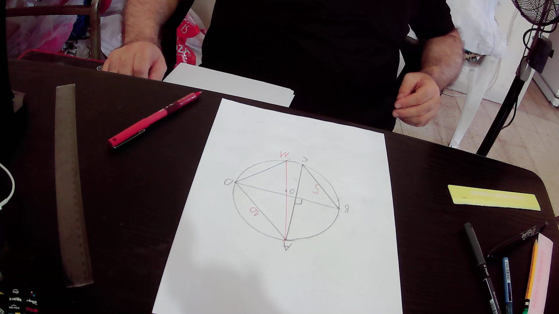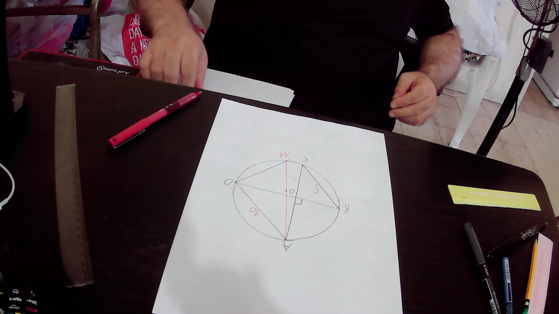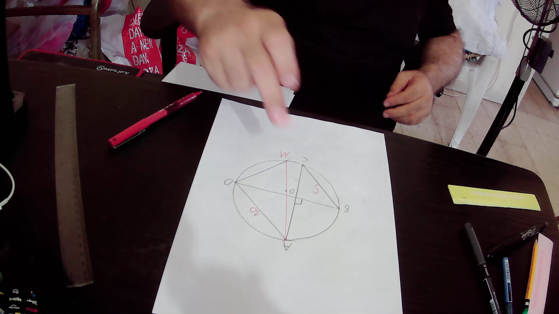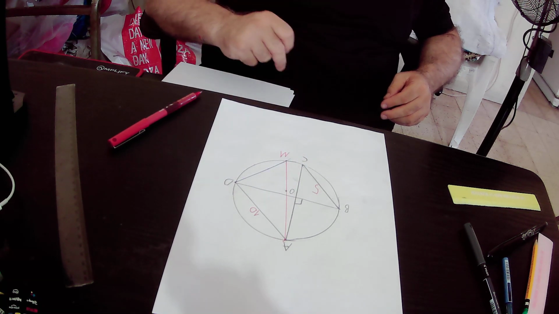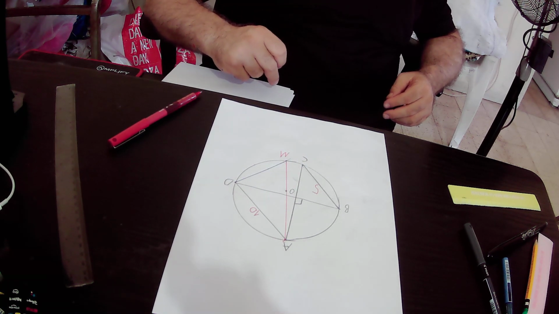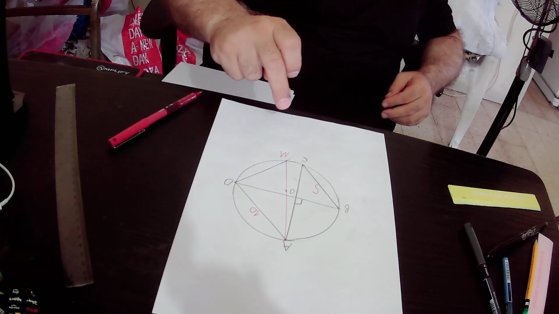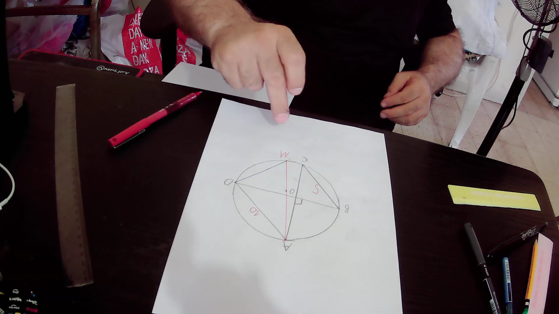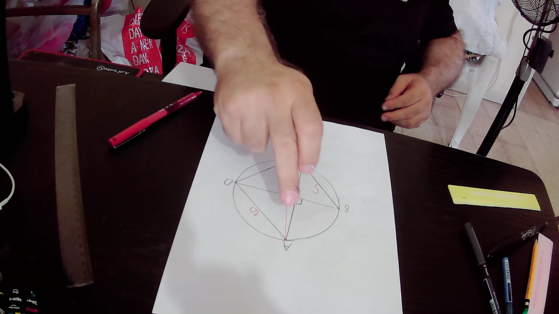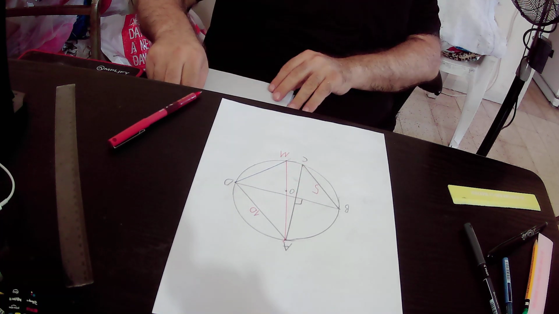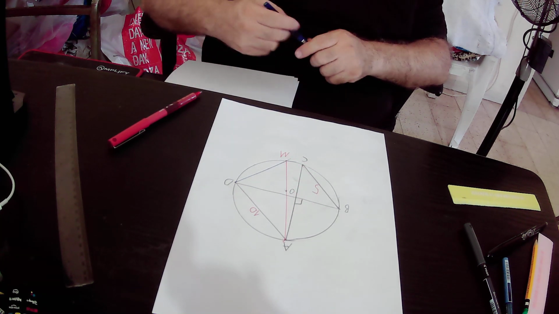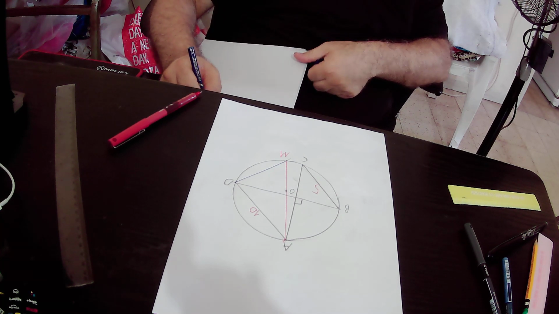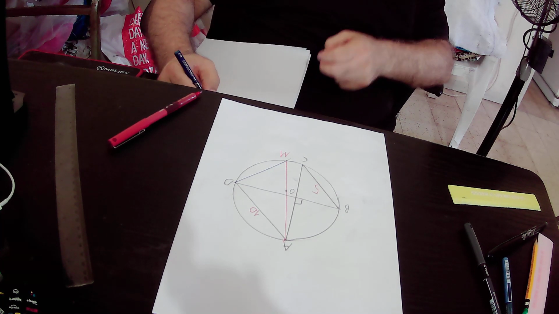Because we have angle ADB that rests on AM, and AM is the diameter of this circle. Okay, I will write it down.